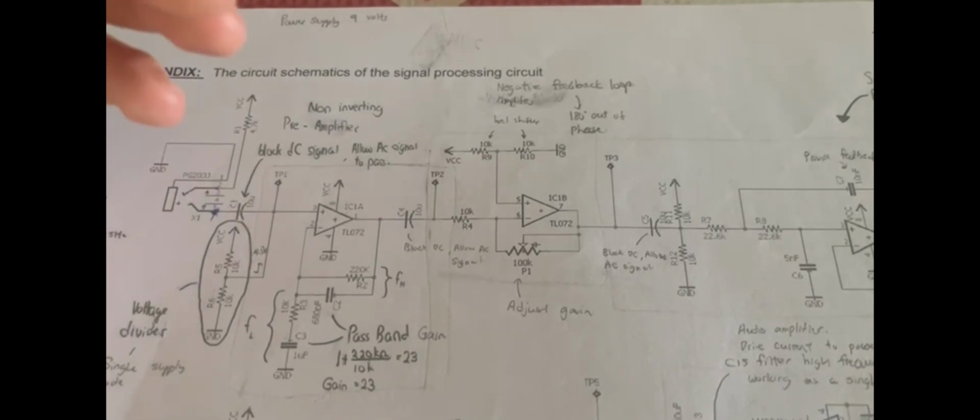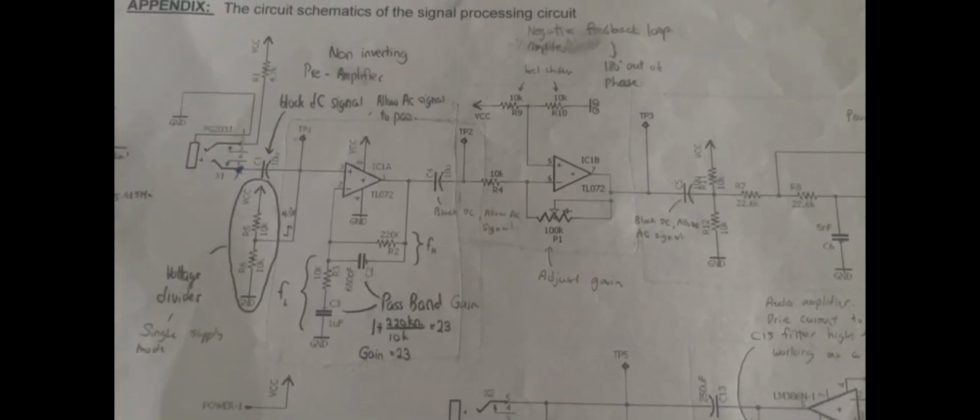And we also have a voltage divider, which also acts as a level shifter. So what is a level shifter? Since single supply mode will cause the negative side of the waveform to be cut, a level shifter is required to shift the waveform up, causing the negative side of the waveform to be seen by us.